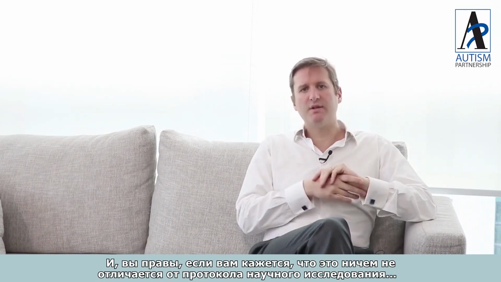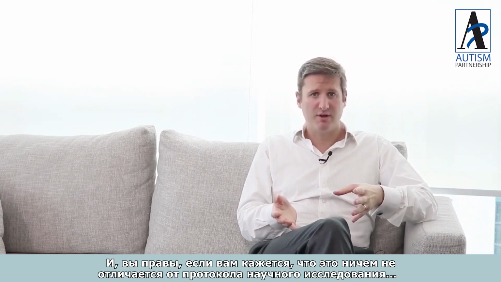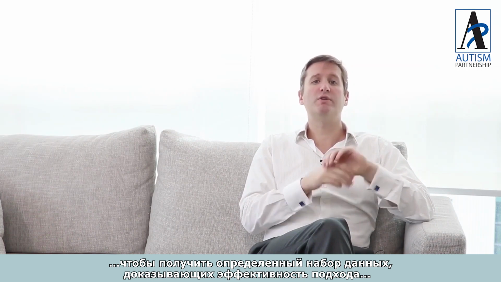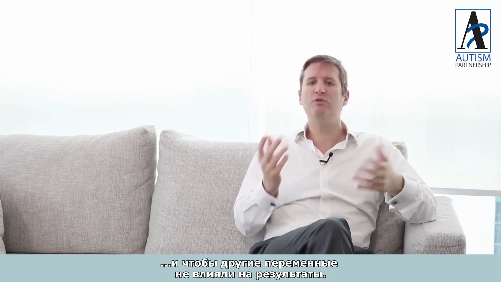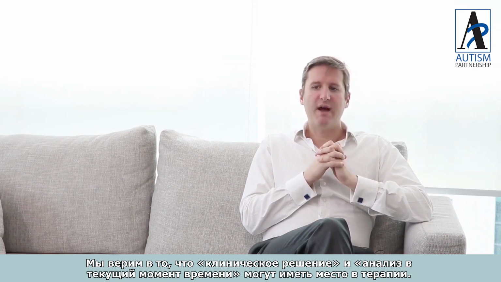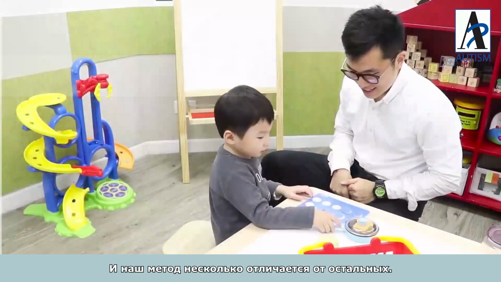It's not dissimilar to perhaps if you think about a university protocol for research, where they have to follow very strict rules about what to do so that they can get very specific kind of data that shows the approach is effective and it wasn't due to other kinds of variables. We believe that there's definitely room for clinical judgment and in-the-moment assessment, which is a little different.